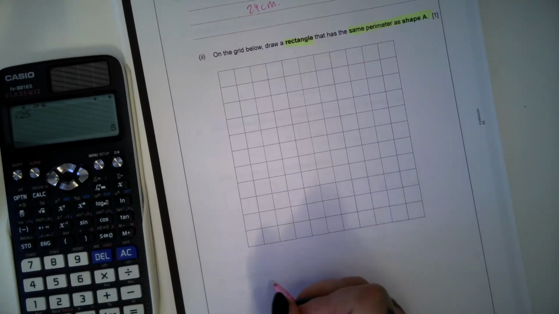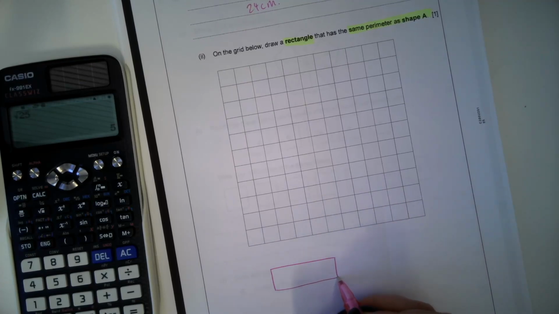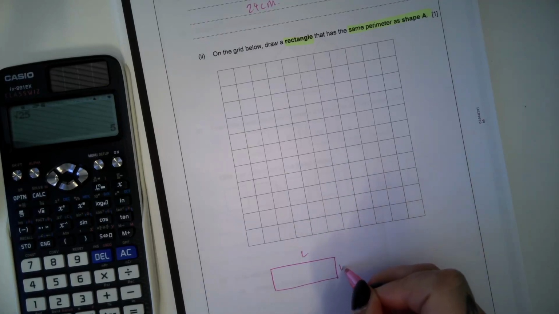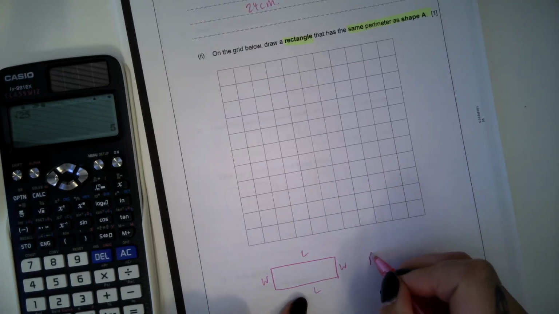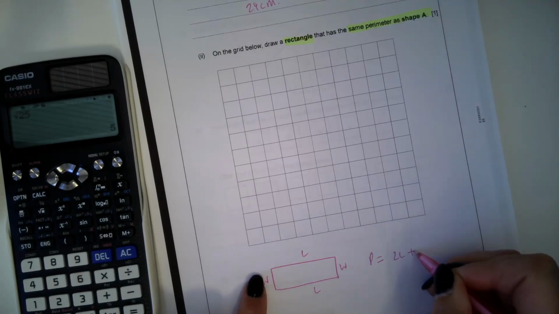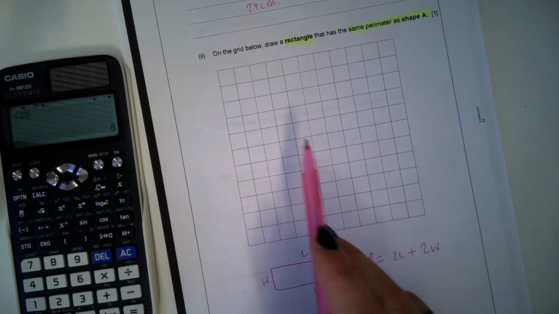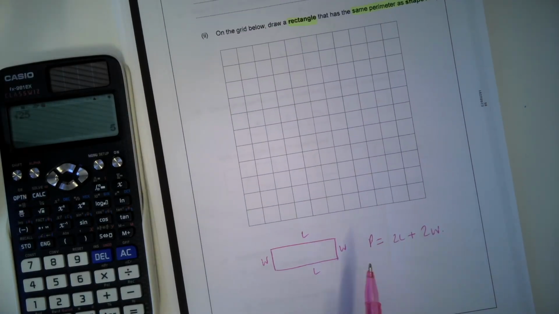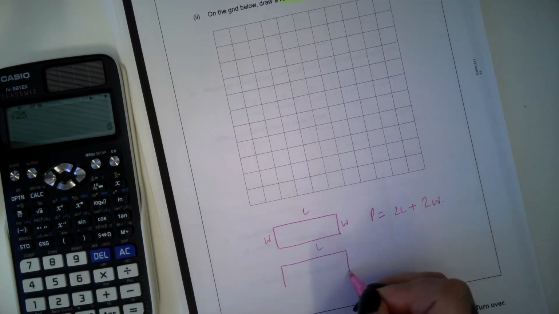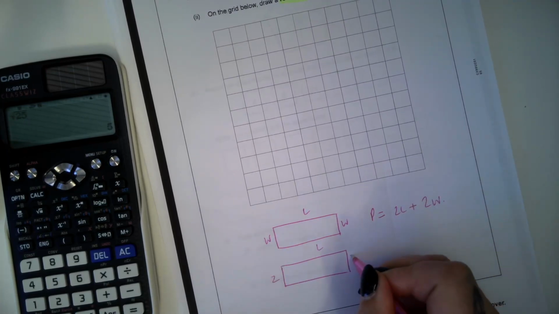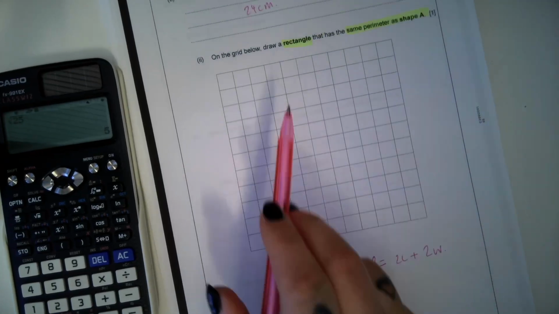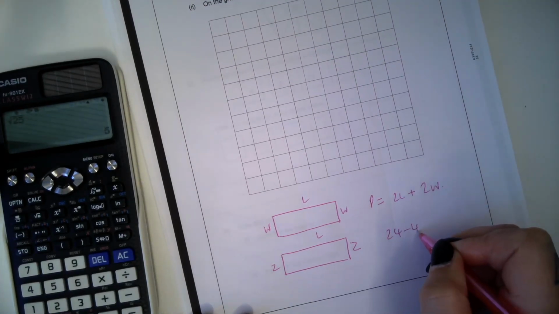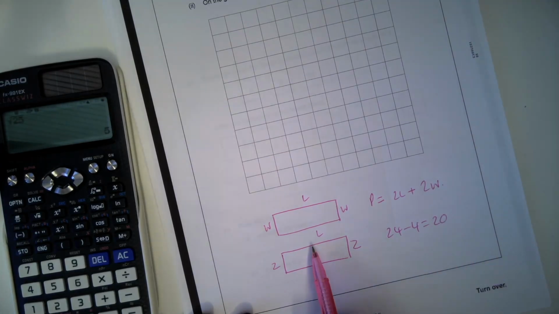Now if we think about here, just sketch really quickly. Things to remember about a rectangle. We don't have 4 equal sides. We have lengths and widths. But when we're doing the perimeter, it's 2 lengths plus 2 widths. So we need to remember that when we're trying to figure out what we want our length and width to be. So for example, if I said my width was 2, both widths would be 2. So that would be 2 plus 2 is 4. So if I do 24 take away 4, which is 20, I need my 2 lengths to add up to 20. So they both need to be 10.